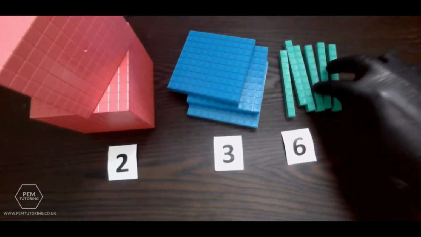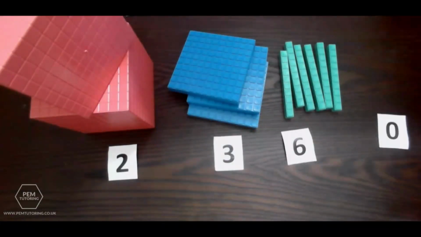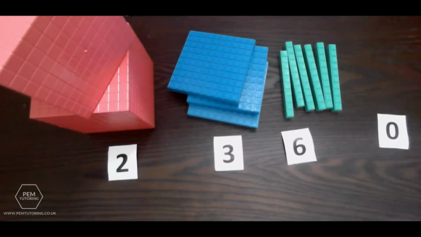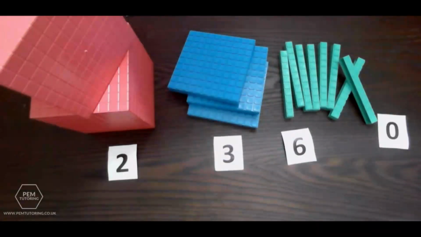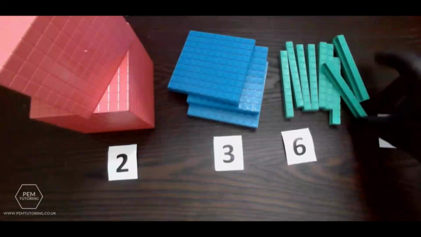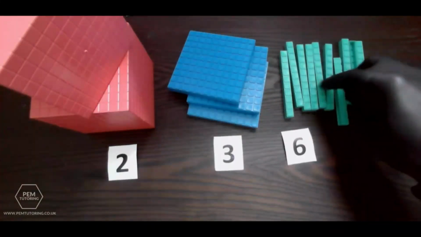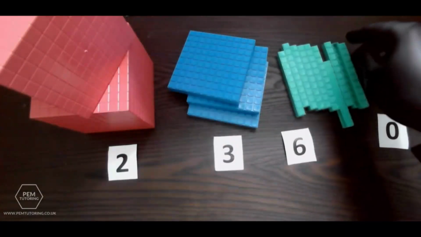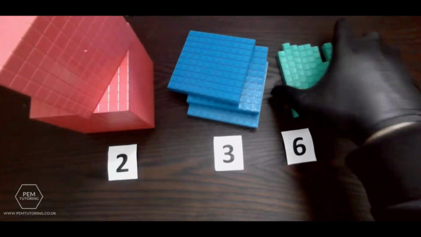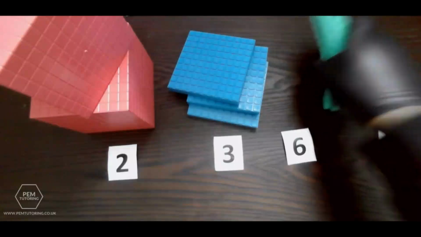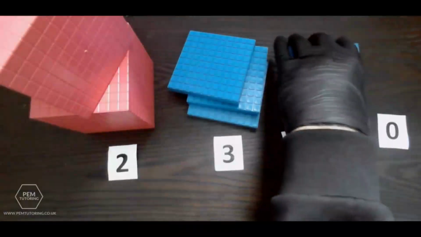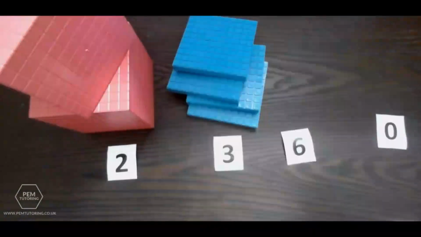If we were to add, say, another 4 tens, so let's add another 4 tens. So that is 10 tens. So if we count that, that's 1, 2, 3, 4, 5, 6, 7, 8, 9, 10. So that is 10 tens. We can exchange that for 100, and then that goes into the hundreds place.